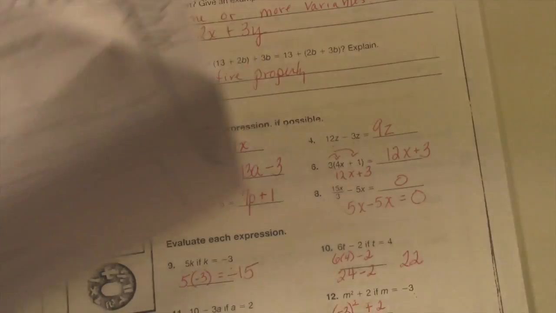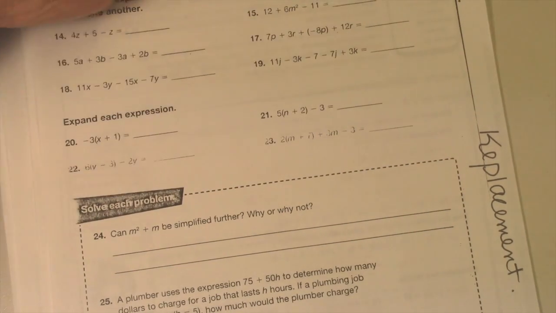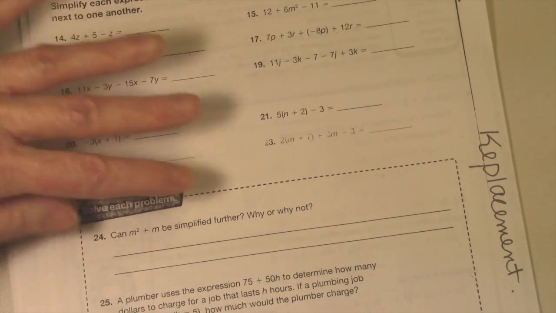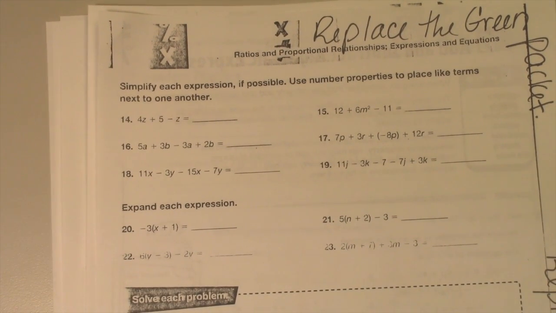Page 23. How about give it a shot here? Okay, so ignore my writing at top. Do these, try these, and this, and then I will put the answers up. So try this, and then we will whip through it together. Okay?